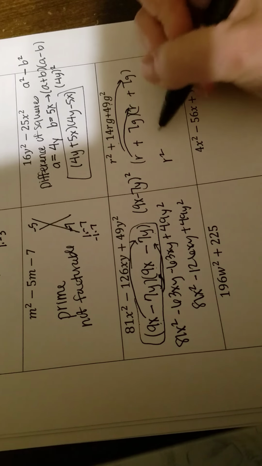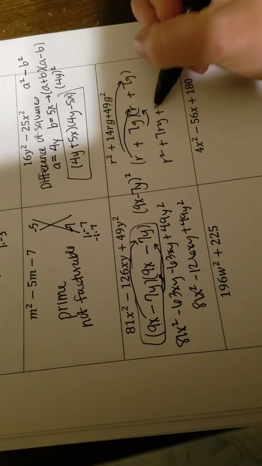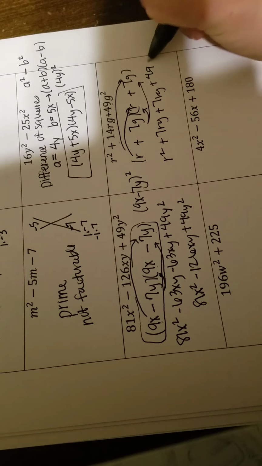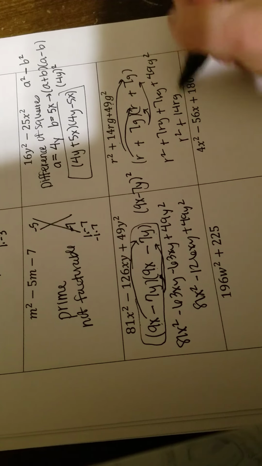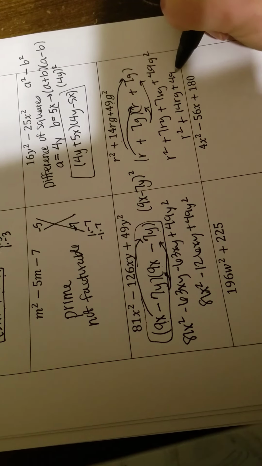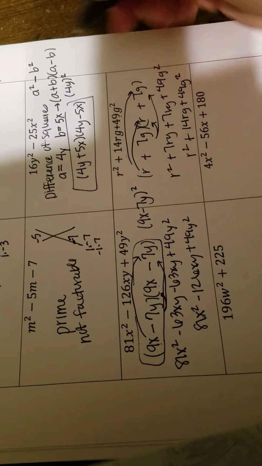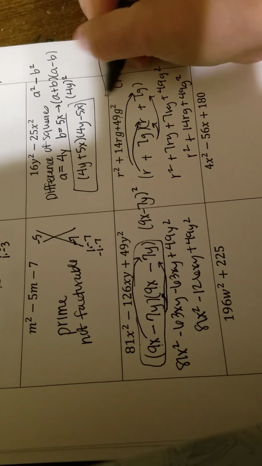R times 7g is 7rg, 7g times r is 7rg. 7g times 7g would, in fact, give me that 49g squared. So I was seeing the relationship with some of those numbers, and it steered me in the right direction here to be able to factor this guy into these, it's a perfect square trinomial there, okay?